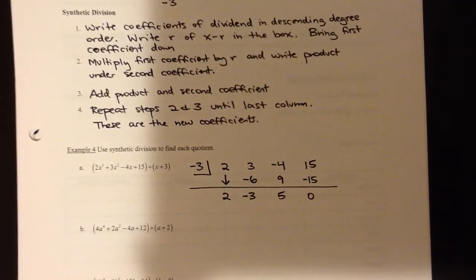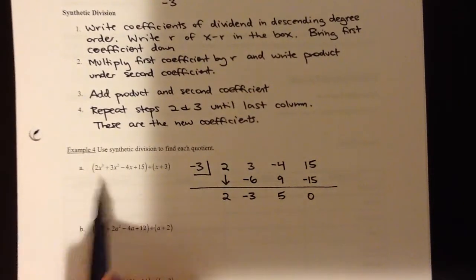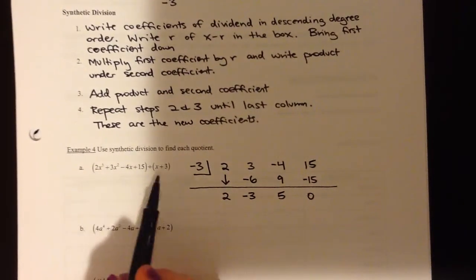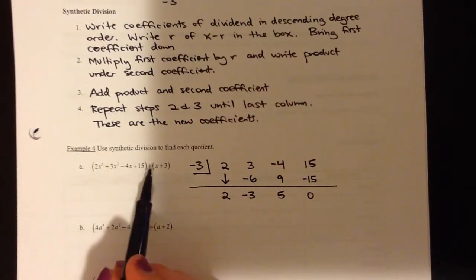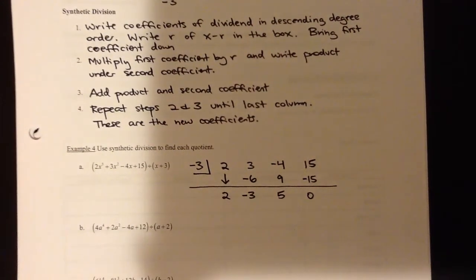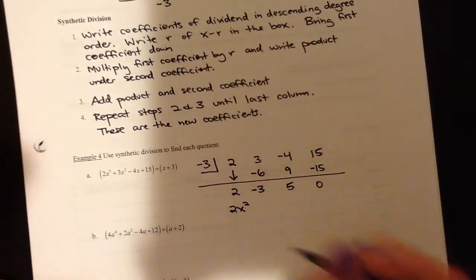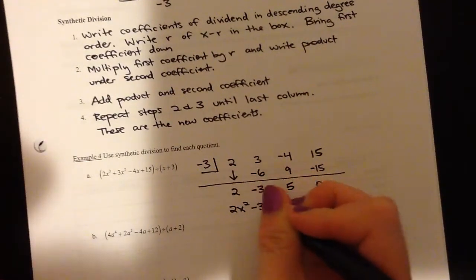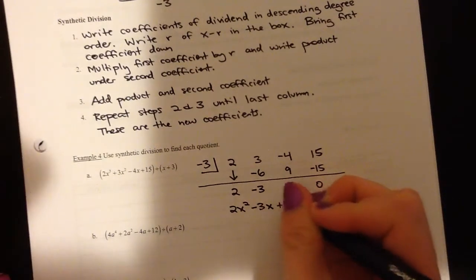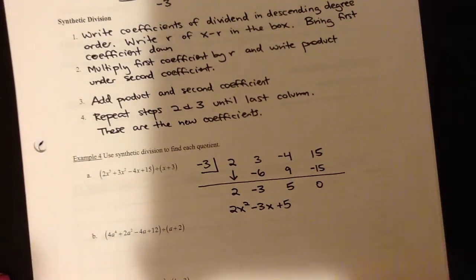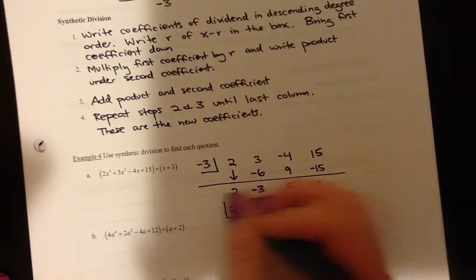And the way this works is that the first term is going to be 1 less than the degree of the dividend. Because when I divide x cubed by an x, I'm left with x squared. So I put a 2 in front of an x squared, then a -3 in front of an x. My constant is this +5, and then my remainder is 0, so I don't need to write that. So this is my answer right here.